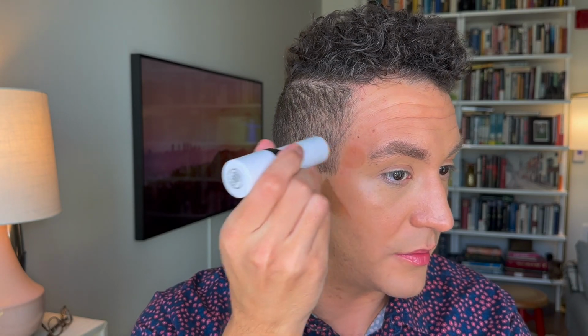So I like to put a little bit right there as well. And then if I'm shaping my forehead, I put a little bit right here because I have a big forehead and I want it to look a little smaller. And then you want to blend that into your hairline when you blend it.